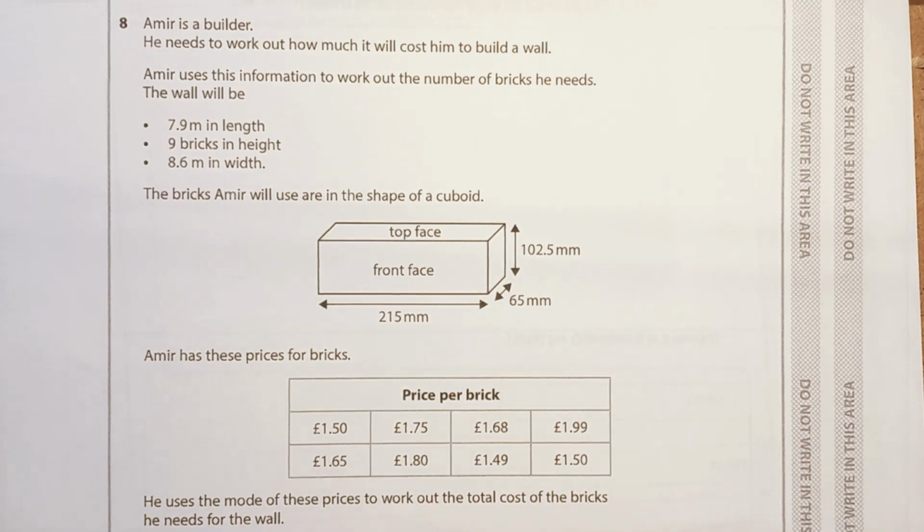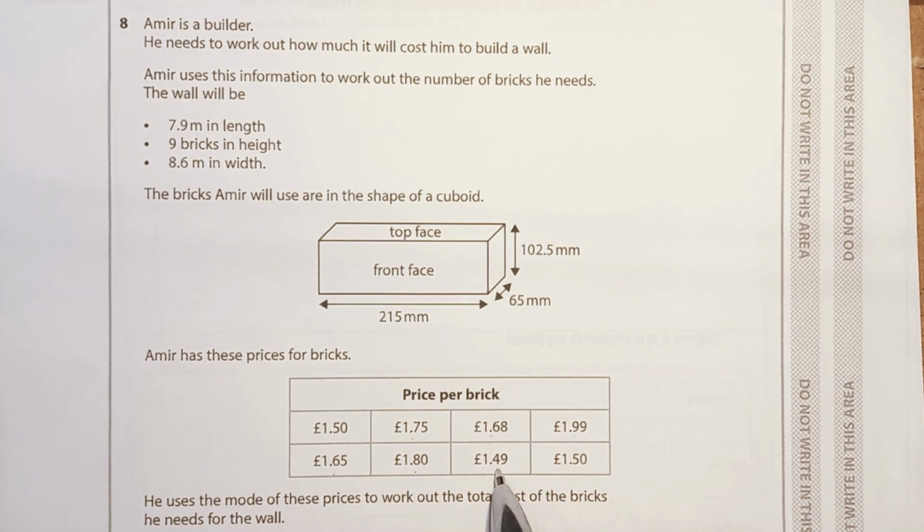Okay, so the mode means the value that occurs most often. Okay, so we could kind of write all of these down and see how many we've got of each. But actually, if we look at them, £1.50, £1.75, £1.68, £1.99, £1.65, £1.80, £1.49, £1.50, the only value that occurs more than once is £1.50.